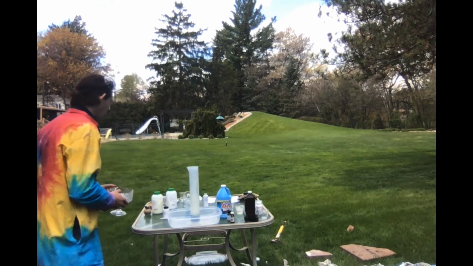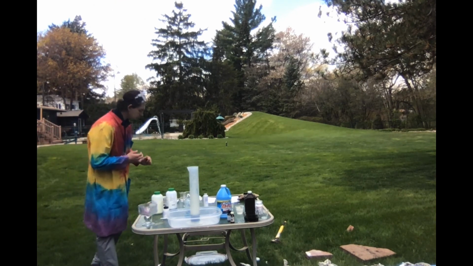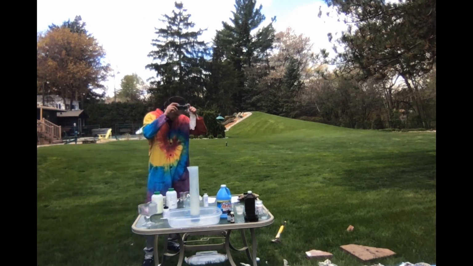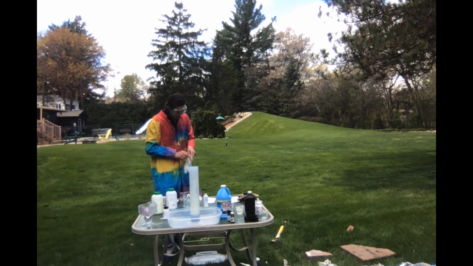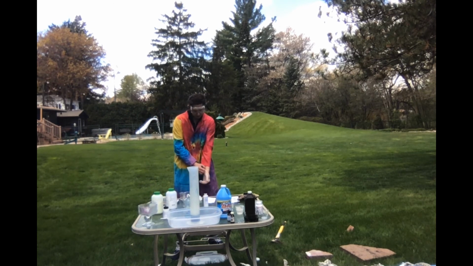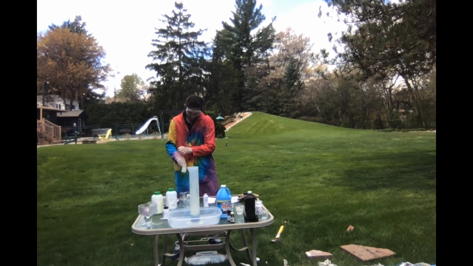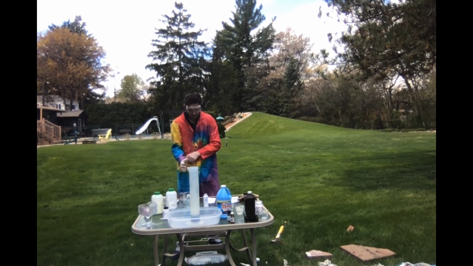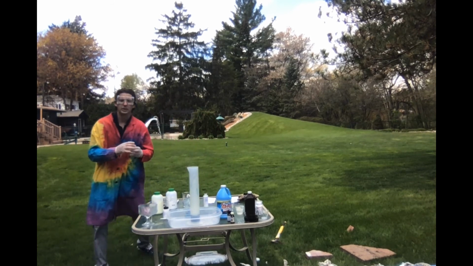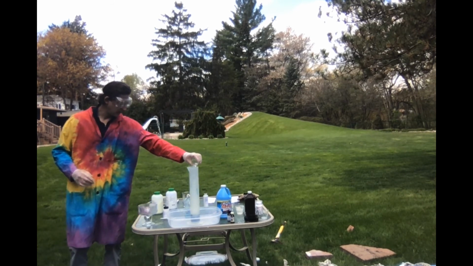All right, so on to our last one. Let's see what we have here. Goggles on. Like I said, this is number 10, elephant toothpaste. We have potassium iodide in water in this small beaker, and then hydrogen peroxide, soap and food coloring in this big beaker. All right, let's see what happens.